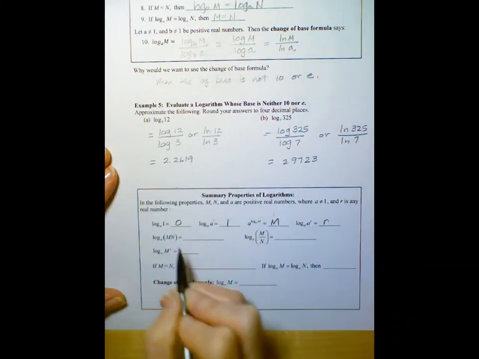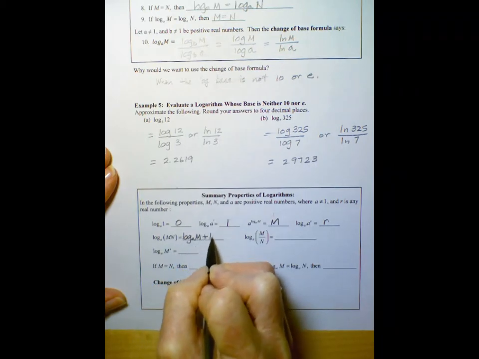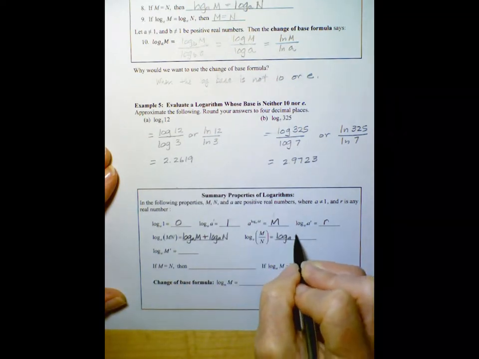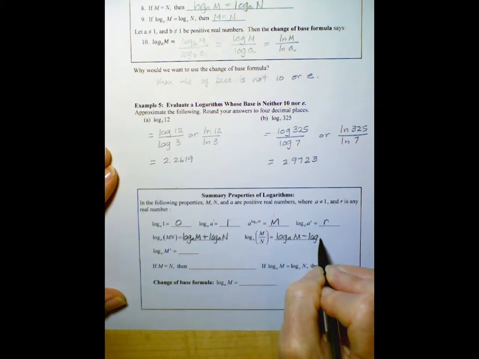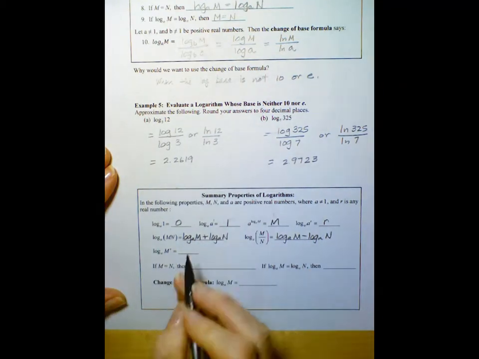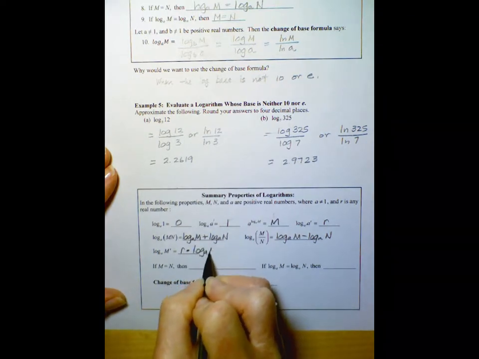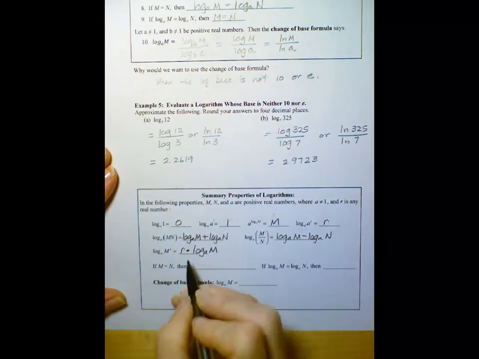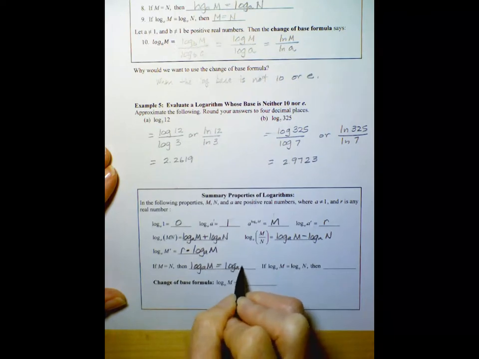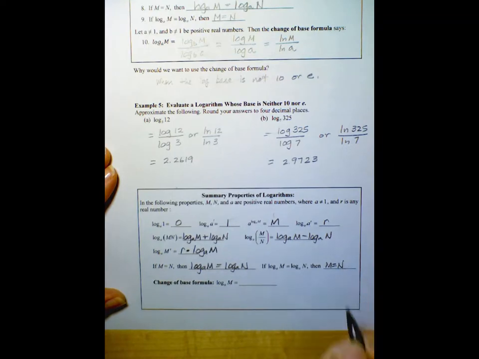When we had log base a of m times n, we could write that as log base a of m plus log base a of n, and the quotient is a difference with the numerator first. The log base a of m to the r, that r can become a factor. That's r times the log base a of m. And if m is equal to n, then the log base a of m is equal to the log base a of n. And if the logs are equal, then the two values are equal.